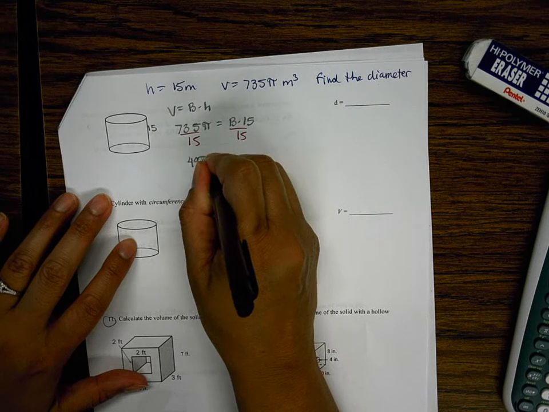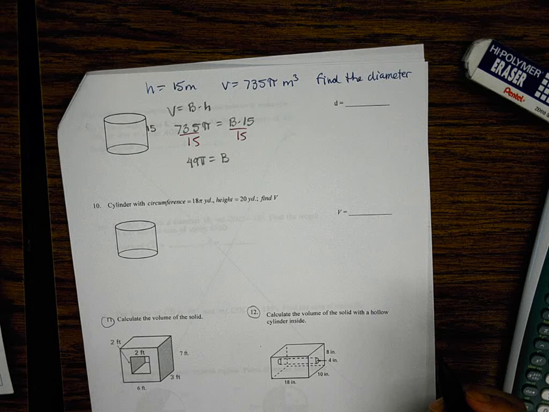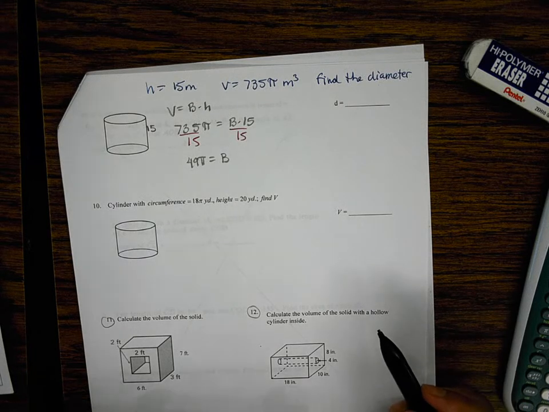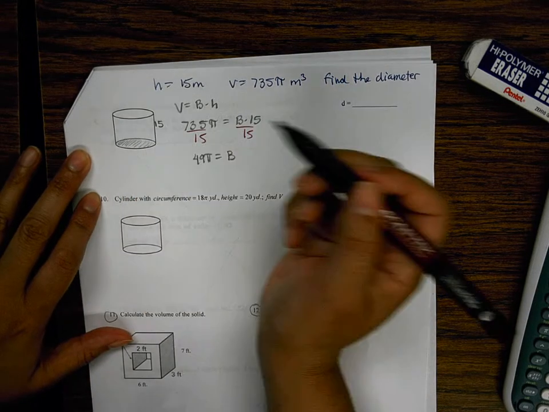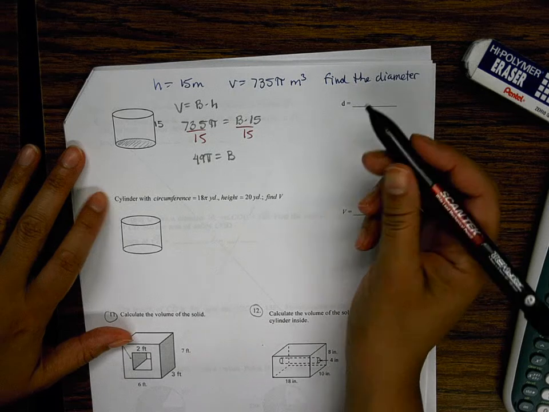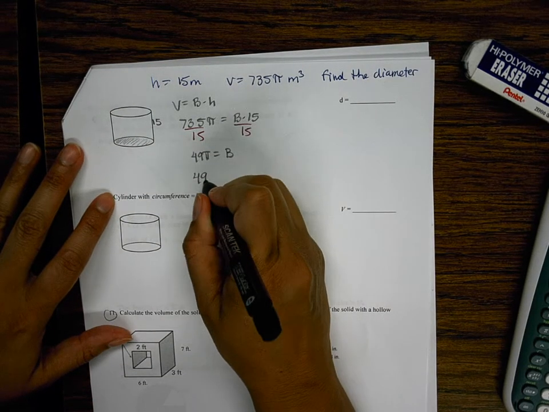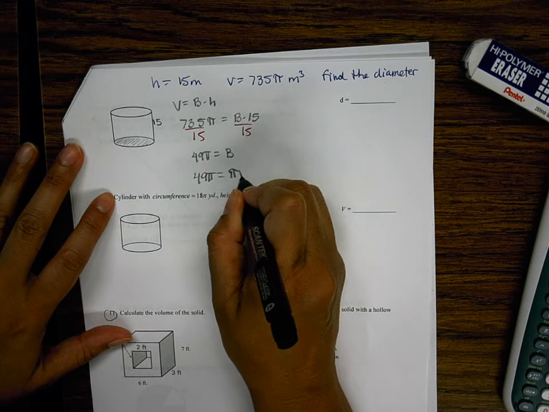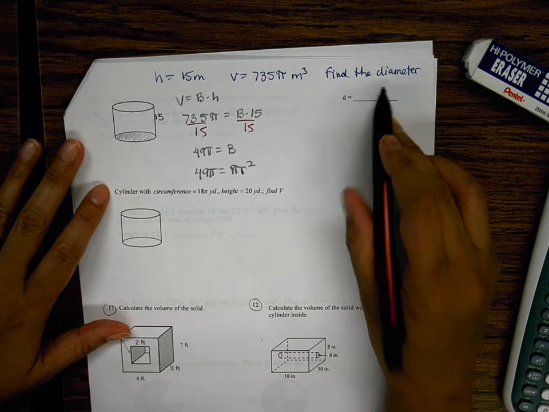49 pi equals the area of the base. Now I'm looking for the diameter, not the area of the base. But since the base is a circle, I can use that to find the diameter. The base is a circle, which means 49 pi equals pi r squared. And I can use this formula to find r, and I can use that to find the diameter.